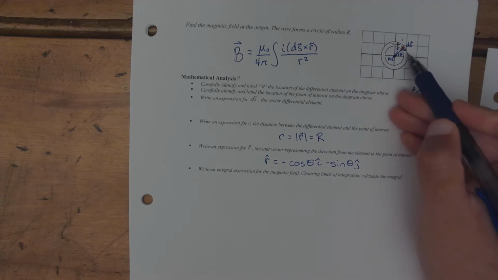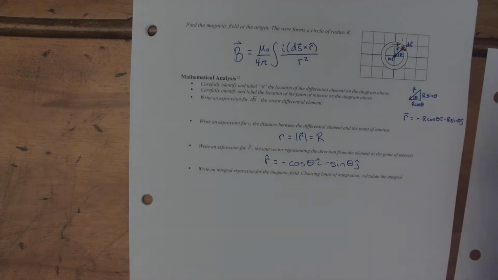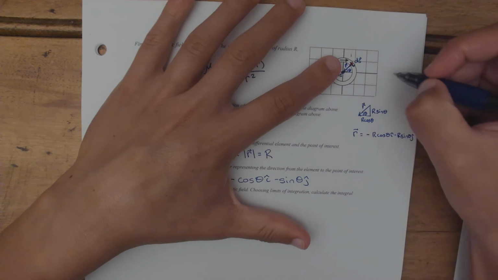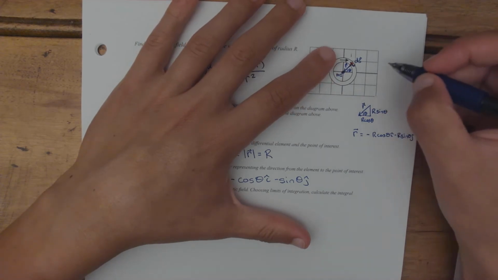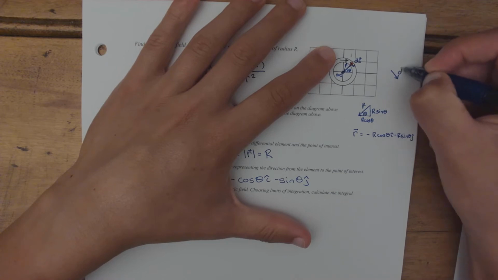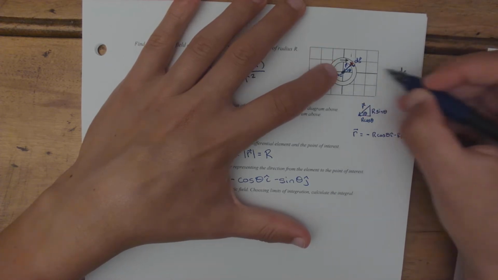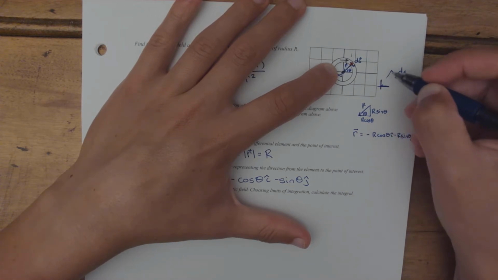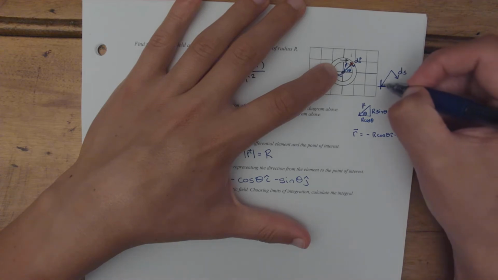So we have our differential element here, and it's pointing perpendicular to r hat. So I'm going to redraw this. ds is pointing this way. Okay, so we have ds going this way, and then I have the vector r, which I'm not going to label because I don't have a lot of room.